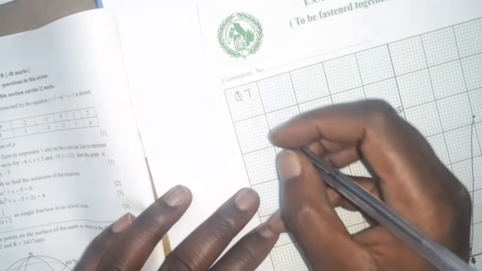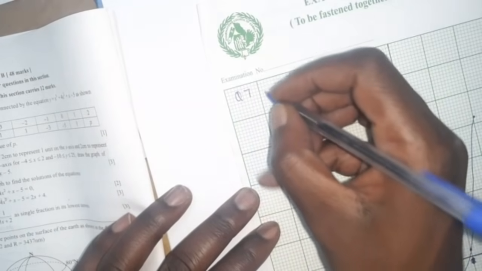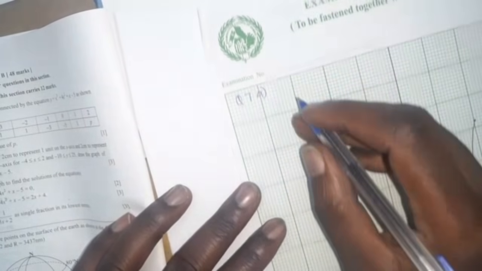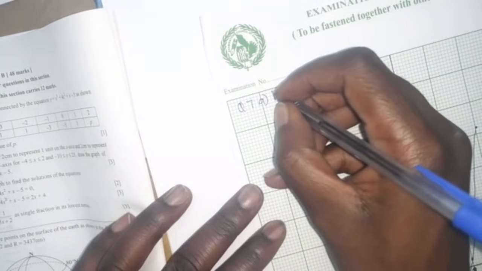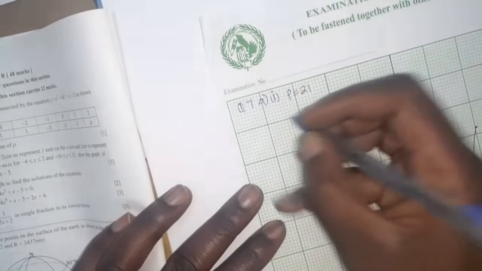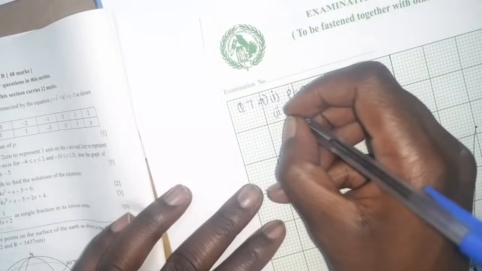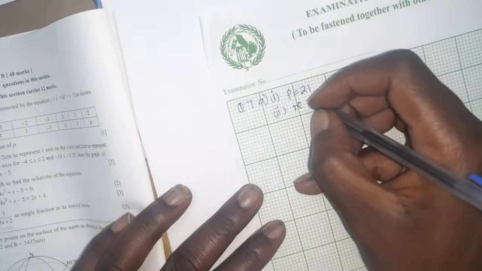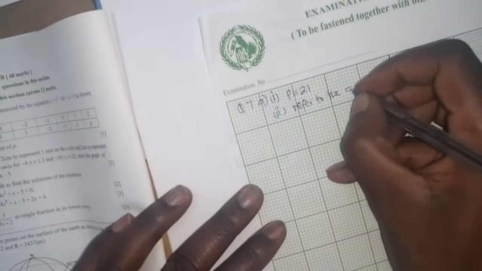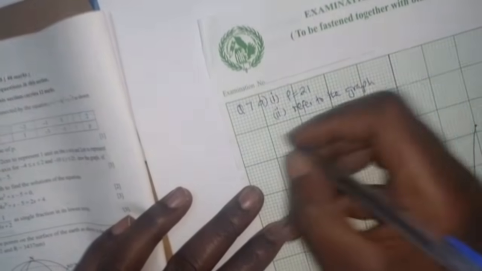Question 7a. Roman numeral 1, p is equal to 21. Then number 2, you can say, refer to the graph. Okay, it was talking about the graph.